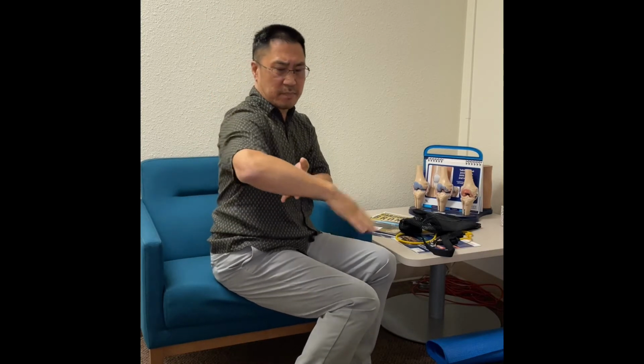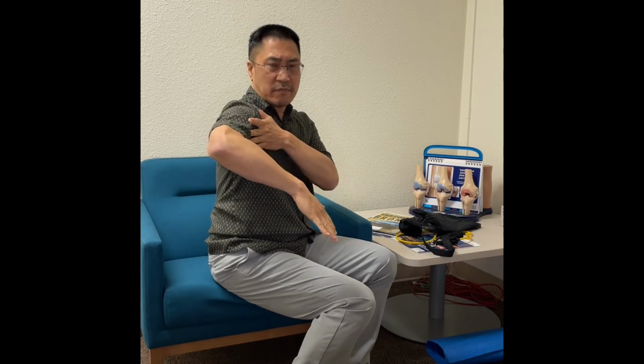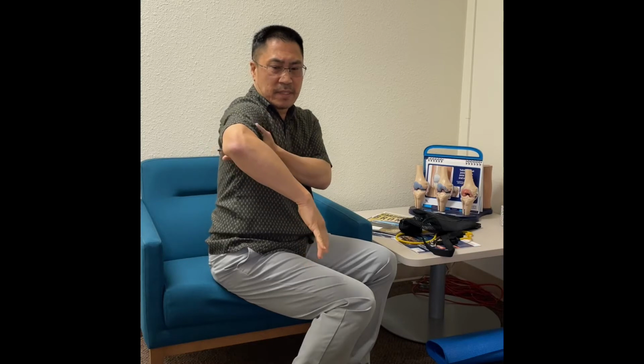This motion here is stretching, testing my internal rotators. And when we're all in our 20s, it goes to about 90 degrees right here. And normal for the rotator cuff on internal rotation is also about 90 degrees.